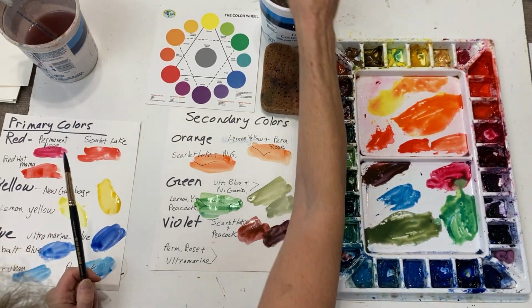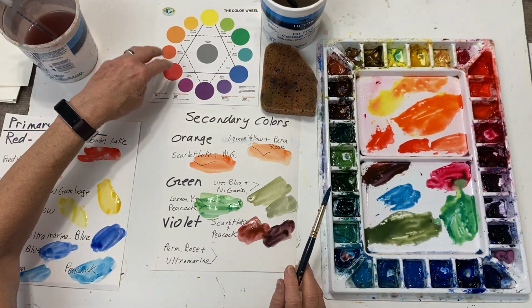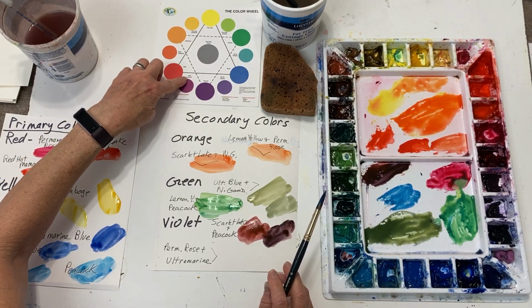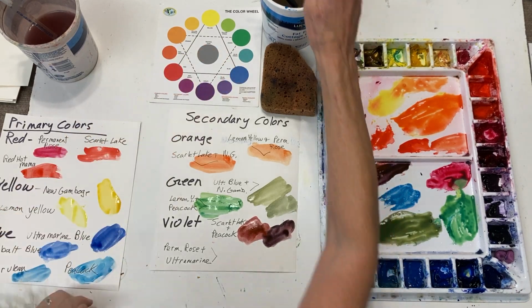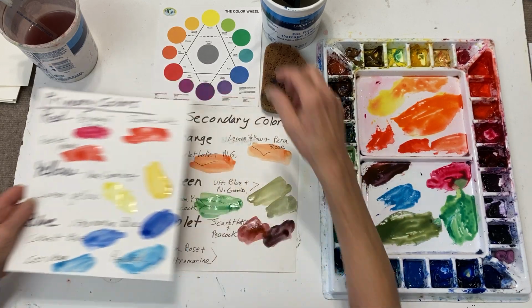So now let's try ones that we would expect to be a little bit brighter. So Permanent Rose is closer to purple, and Ultramarine is a blue that's closer to purple. So here's Permanent Rose and Ultramarine.